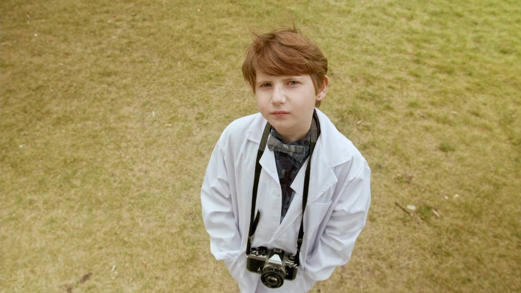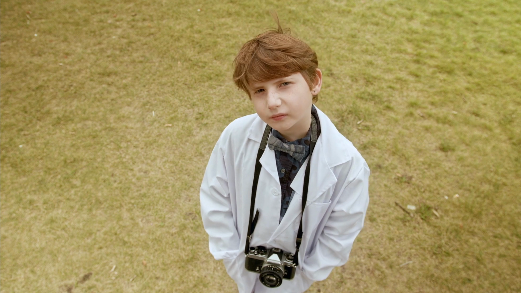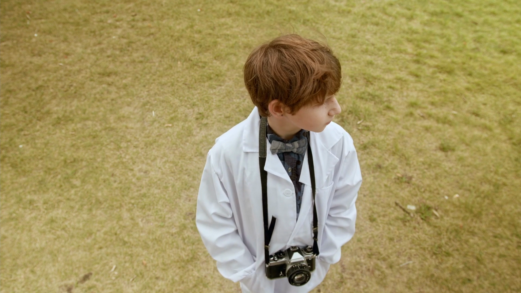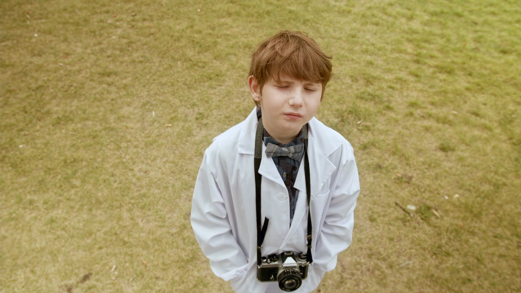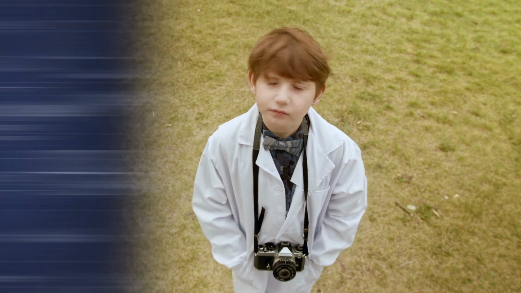This is the high angle shot. This shot can be used to make your subject seem smaller, even smaller than our young talent here, and make your subject seem vulnerable and powerless.